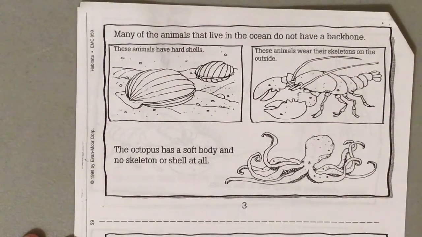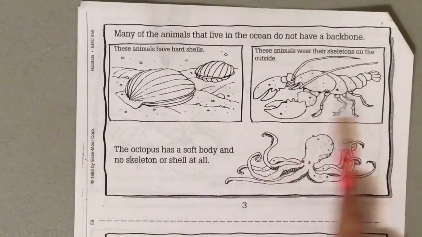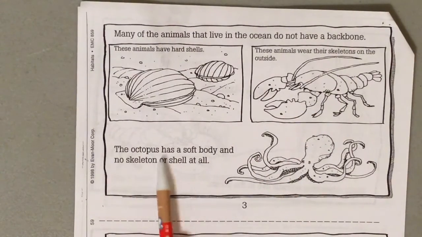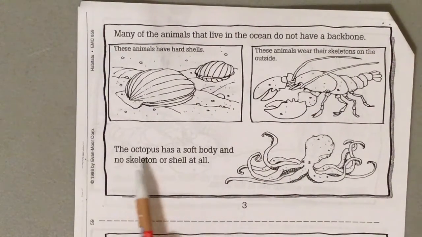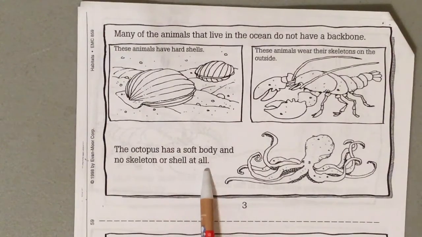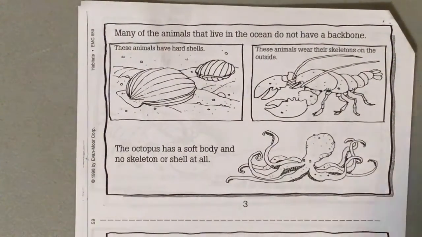What does that make you think of? Does it kind of make you think of a turtle shell, right? But a turtle shell, that's the only part that protects it. The soft part of the turtle's body does not have the skeleton on the outside. So think of kind of like a turtle shell all over your whole body. The octopus has a soft body and no skeleton or shell at all. Completely soft.